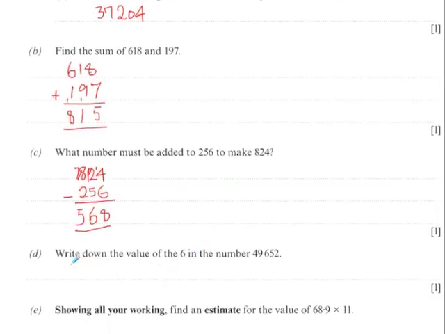Right. Write down the value of the 6 in the number 49,652. This is testing your understanding of units. So here you've got your units, you've got your tens, your hundreds, thousands, and 10,000s. So basically the value of 6 in the number is, that's your unit, that's your tens, that's your hundreds, so it's 600.